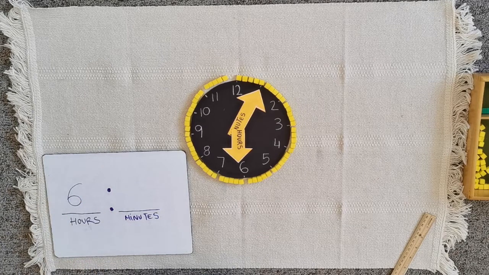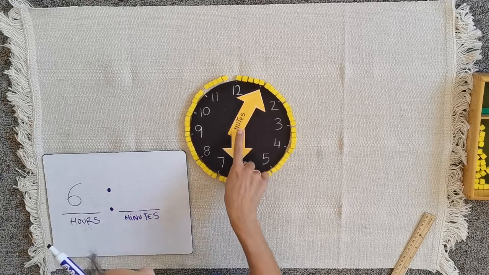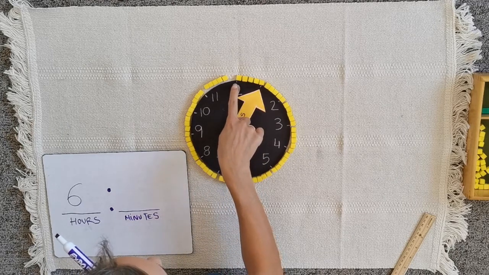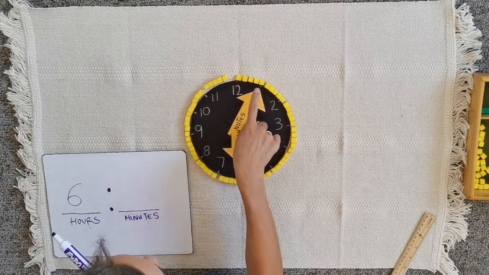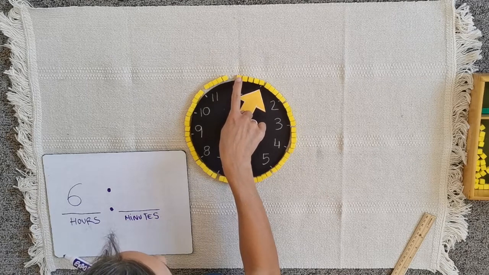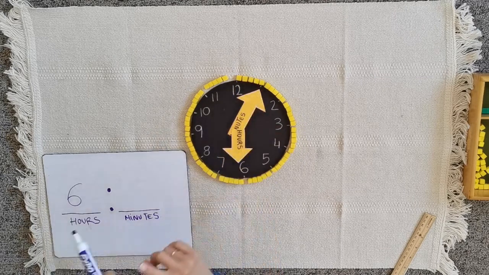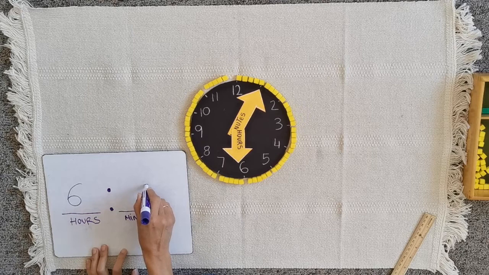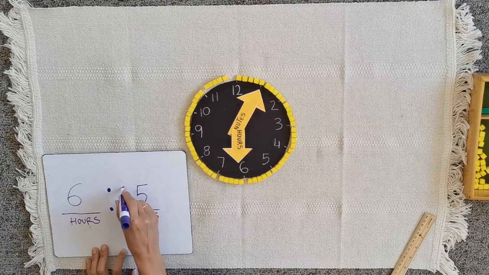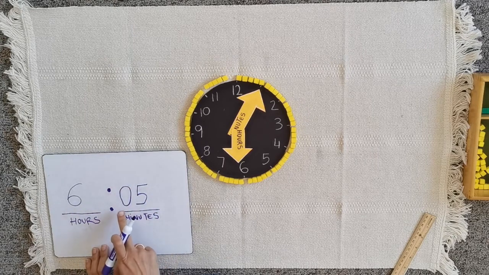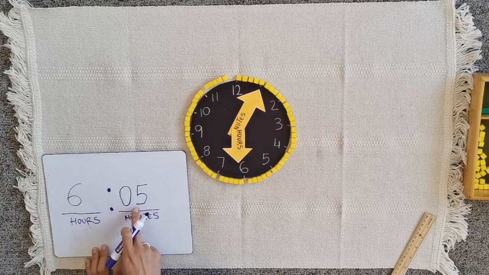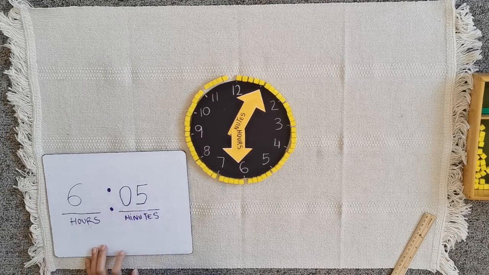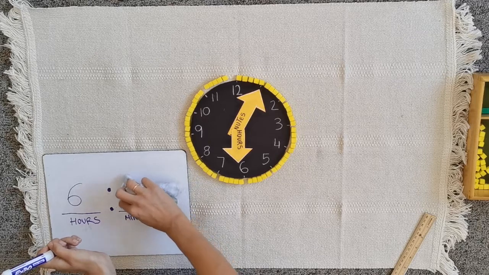And now let's go with the minutes. A ver. We know that the 0 is here and is over here. So you can just do 1, 2, 3, 4, 5. And remember that when we are writing minutes, we need to write 2 numbers. So if you have just a 5, you put a 0 in front. This is just going to happen with the number 5.